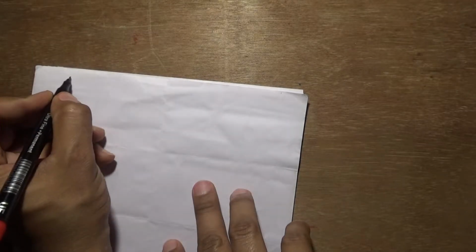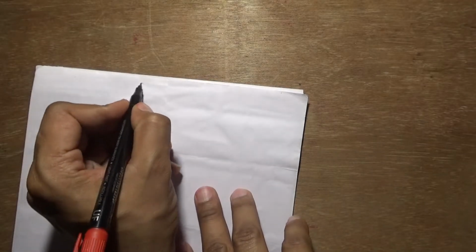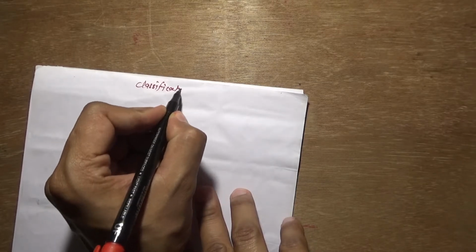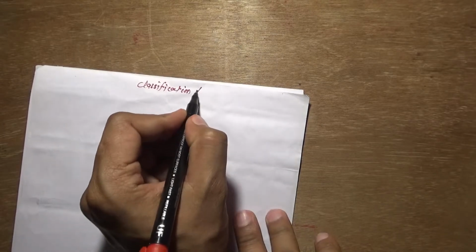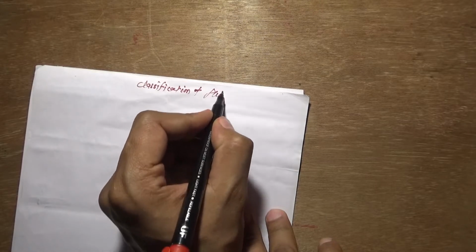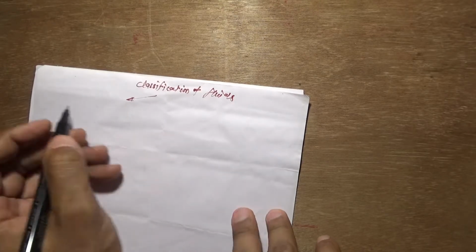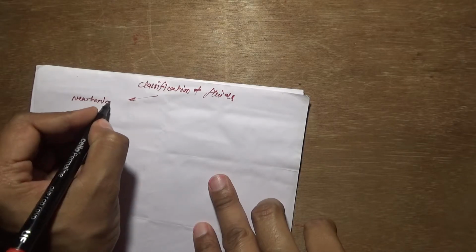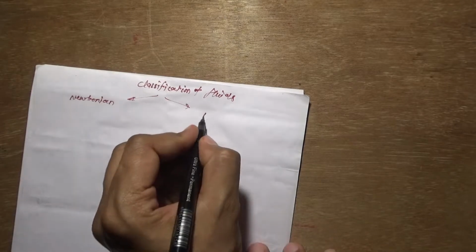So let's start with the classification of fluids. First I am going to explain Newtonian, and then after that non-Newtonian.